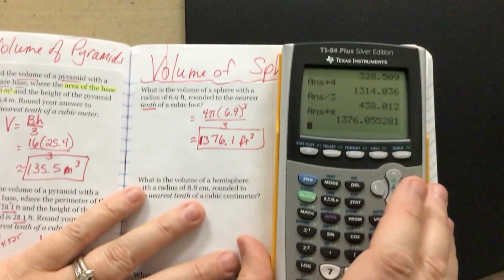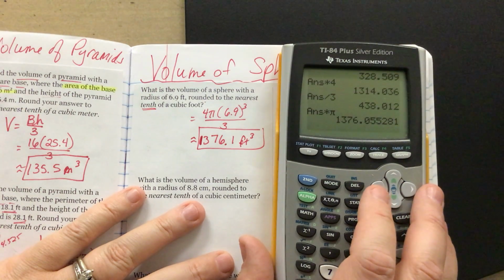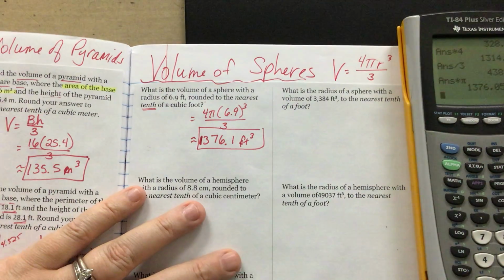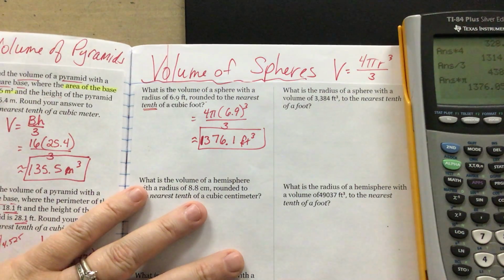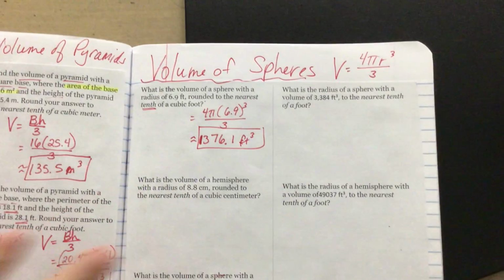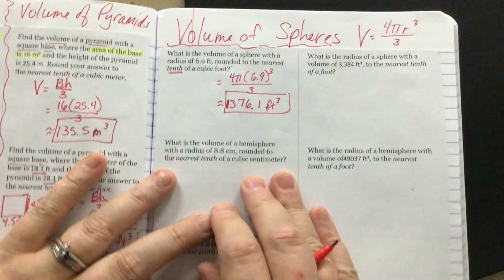A lot of this today is using your calculator. That's why I'm putting mine in front of the screen here. Do not round and use 3.14. There are some situations where Delta Math will tell you you are wrong, and it's because you rounded too much, and it gets frustrating. That's why I'm telling you to use the pi button, not 3.14. Okay? Second one. Am I going too fast?